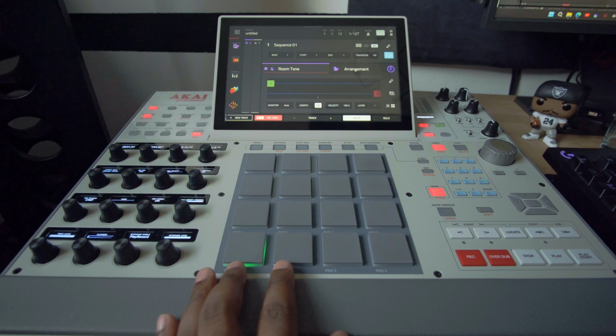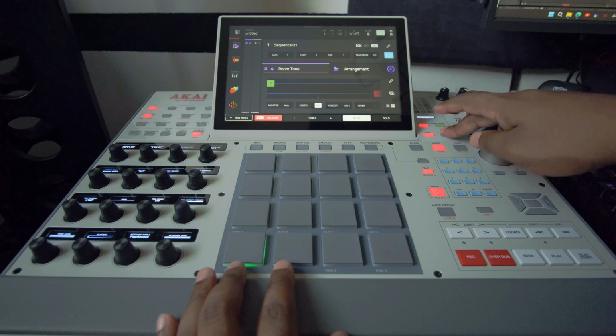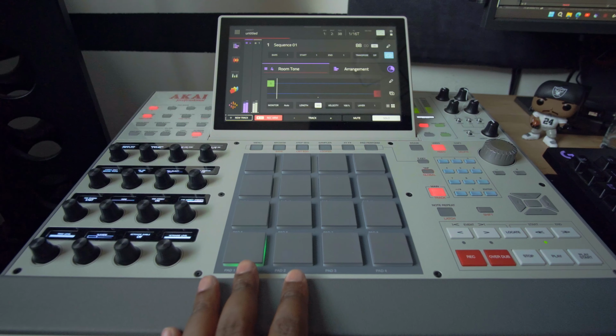So I got that beat right there. I'm going to let you hear how the room tone sounds. I'm going to solo it. Essentially, this is what a room tone is.